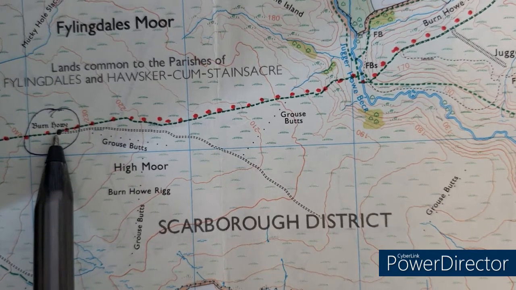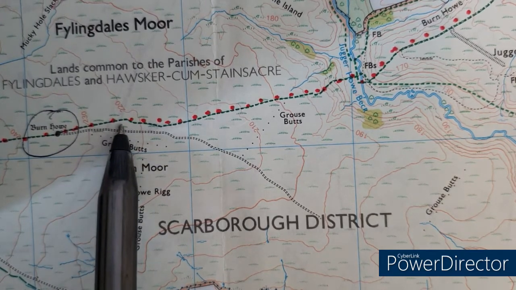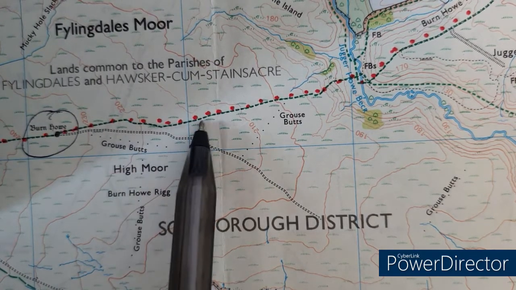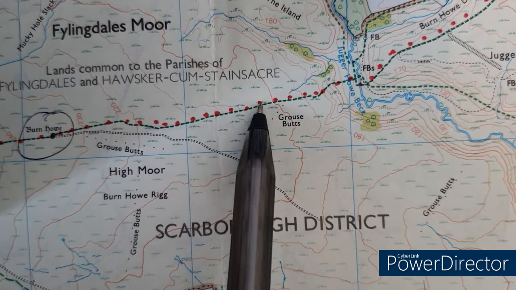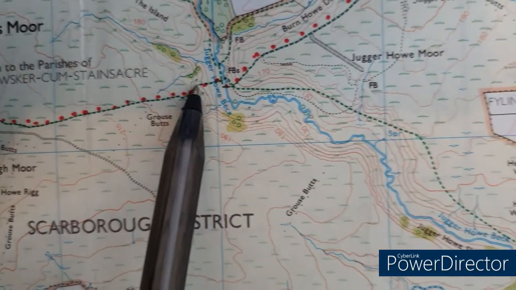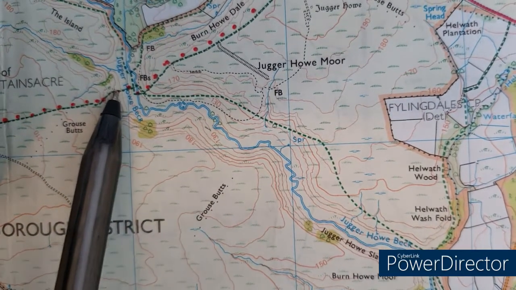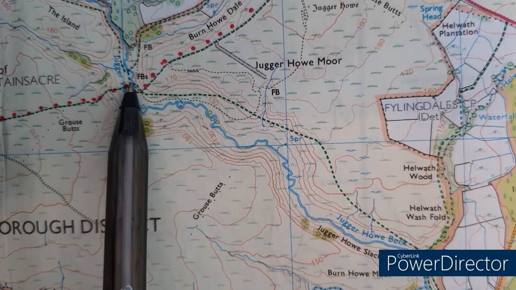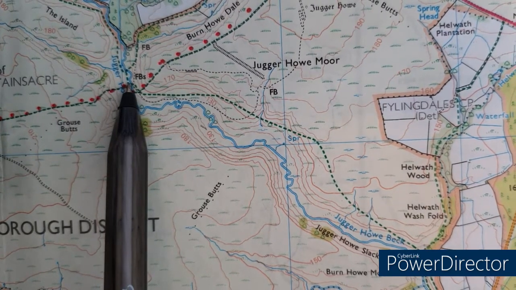Once you leave Burnhow, it forks off to the left, but this path is a lot more obvious than the one that goes to the right, so you shouldn't be too bad with that. And then you start heading down off the moors, where there's a gate at this point. It gets quite steep, and you go down towards Juggerhow Beck.